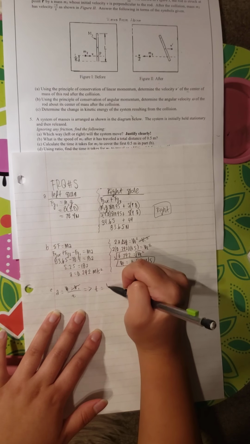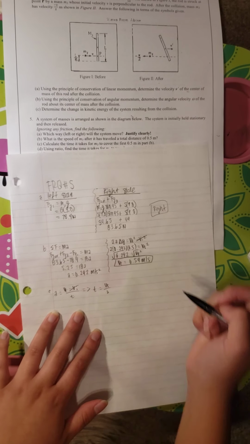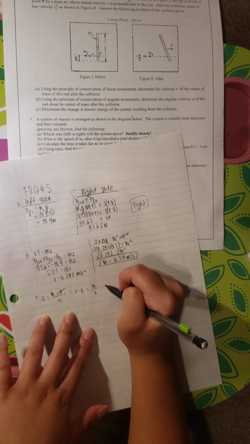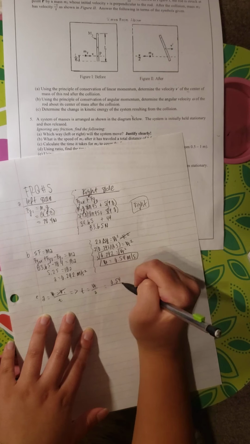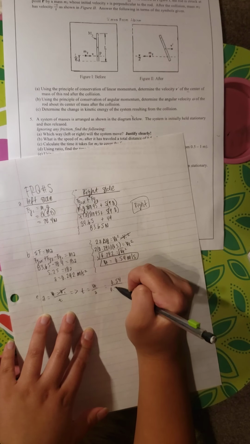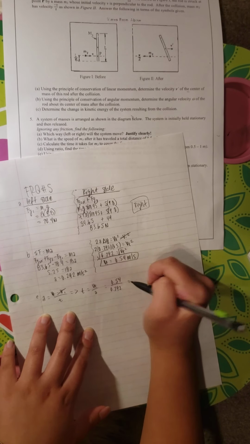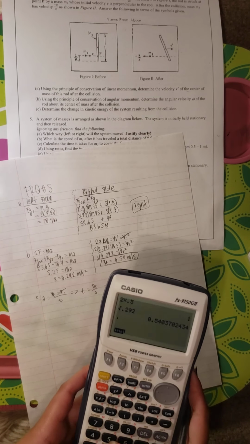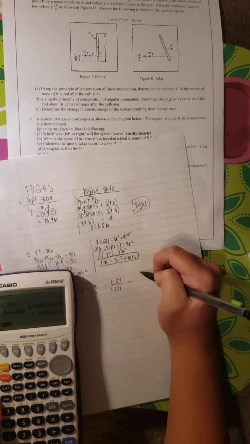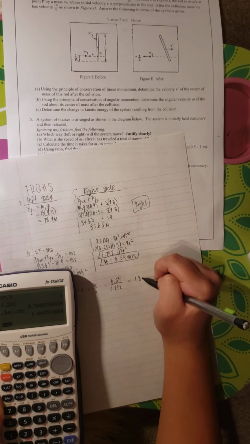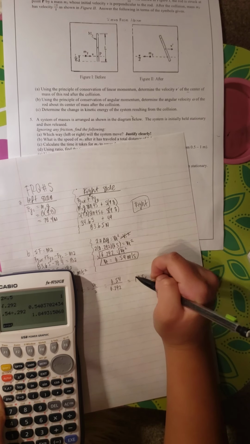So we just get VF over a. Let's plug that in. So that would be 0.5 over 0.292. That gets you 1.85 seconds.